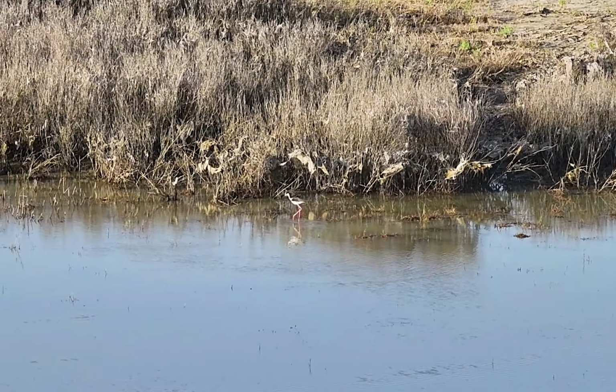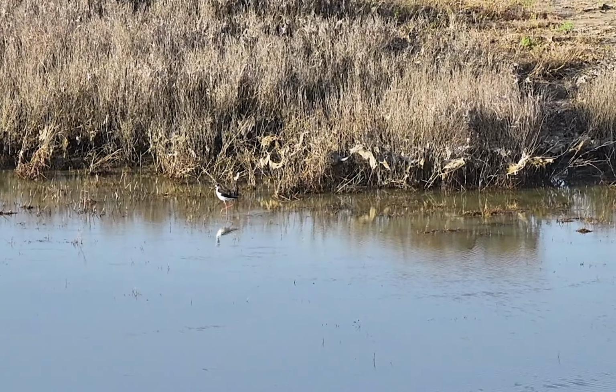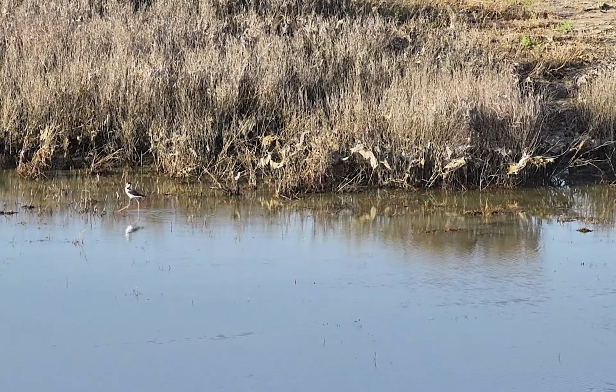I used the drone to capture some video of this black neck stilt.